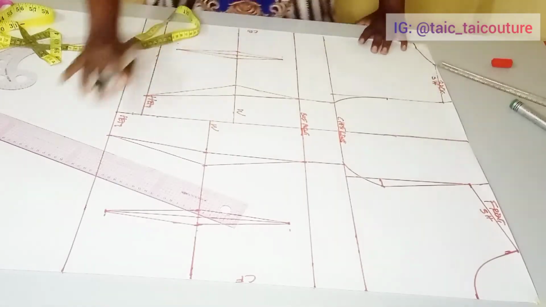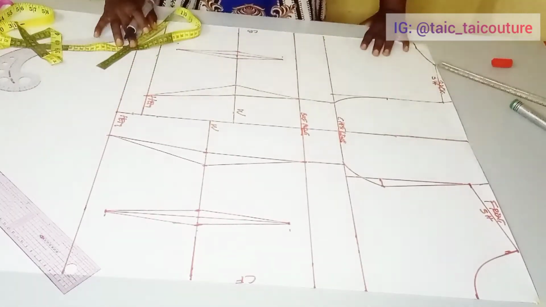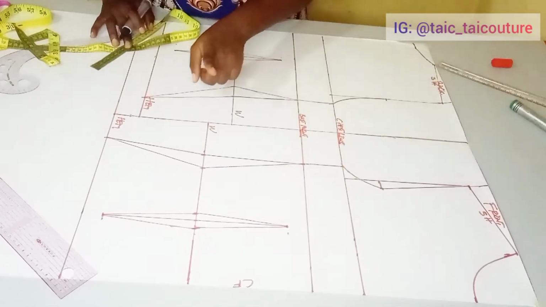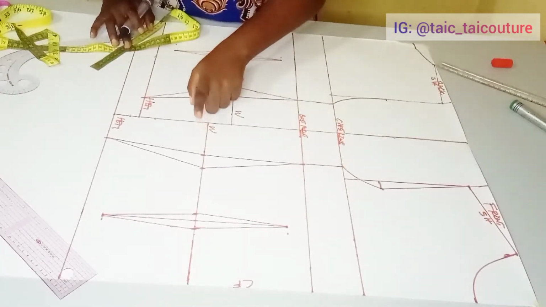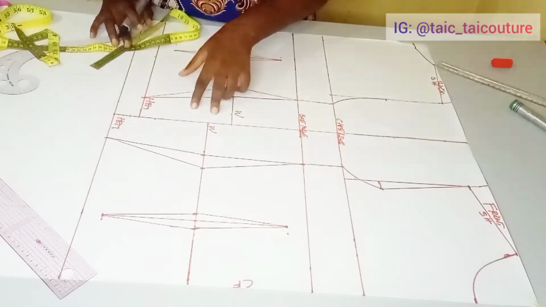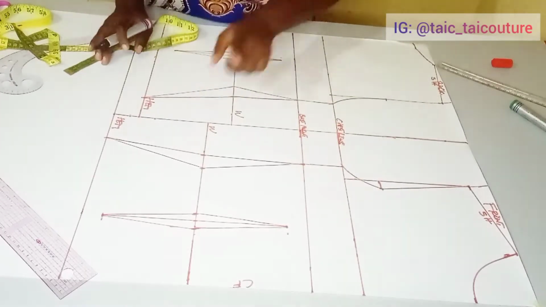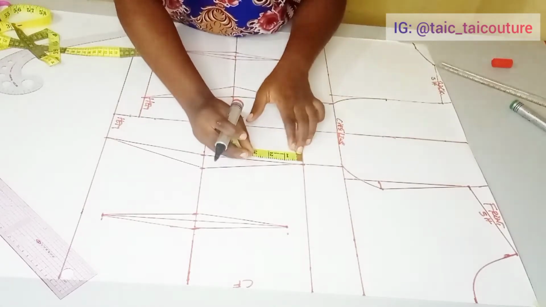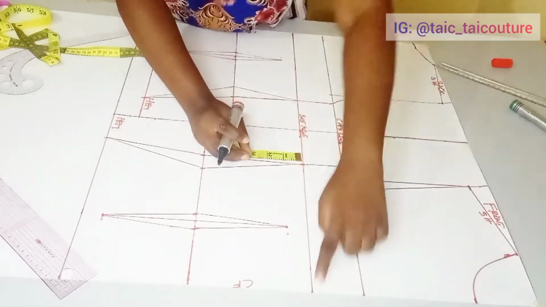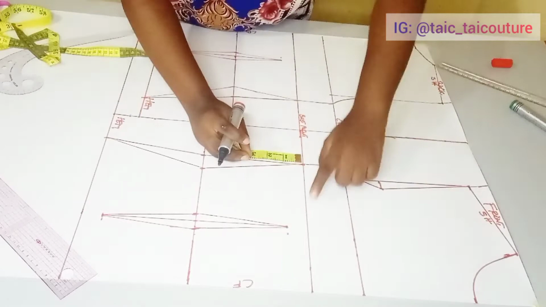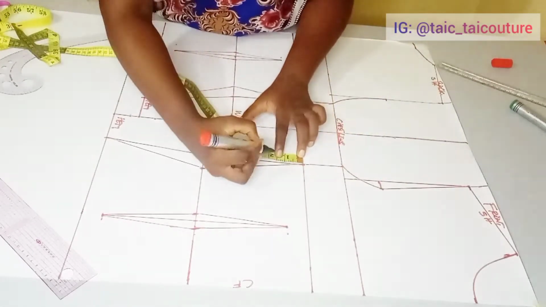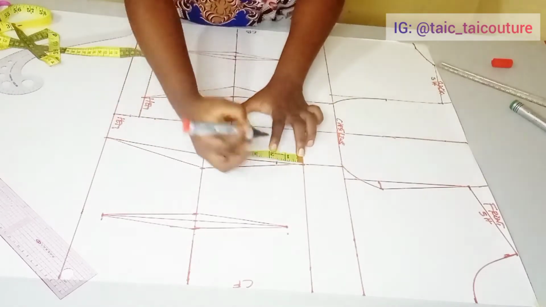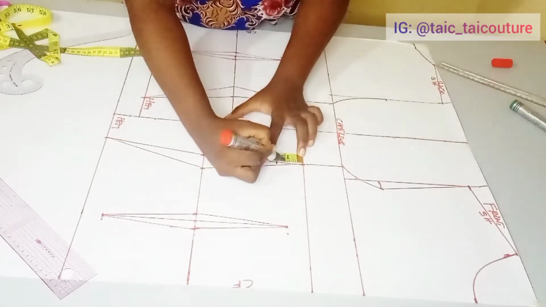The next thing to do is to take out the bust dart. To take out the bust dart, remember that we said the waistline measurement for the front is different from the back, and the difference in mine is 1.5. So that 1.5, you measure it, you come down from your bust point. That's the reason why the bust point line is important. This bust point, you come down by 1.5. If yours was 2, you come down by 2 inches. If yours is 1, you come down by 1 inch.